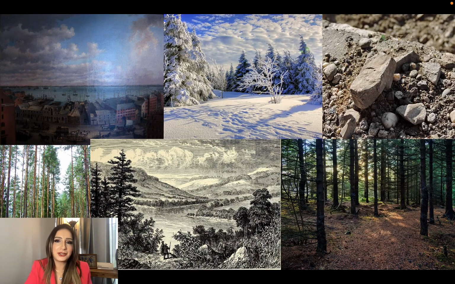So here are some pictures to illustrate their climate and geography. So cold winters, rocky soil, dense forests, swift rivers. Here's another one for dense forests, and of course those natural harbors.